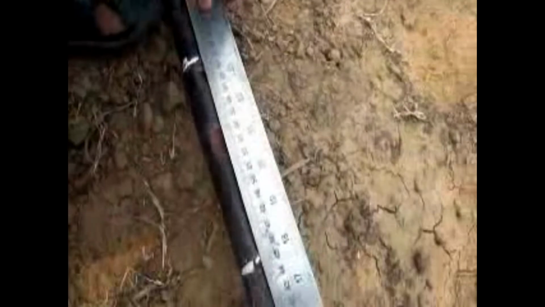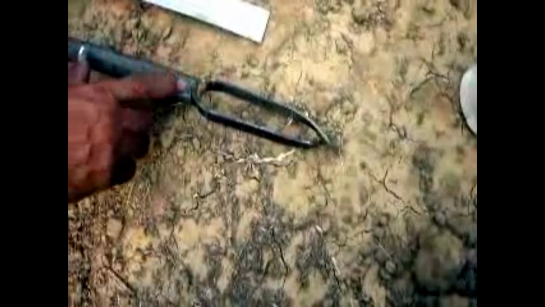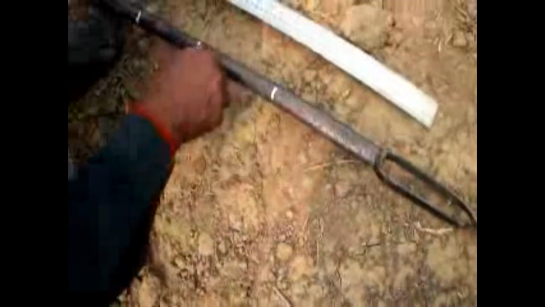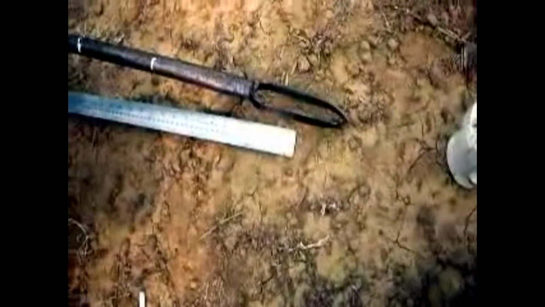So these are the points. If we are inserting this auger inside the soil, we will get sample from 30, 45 and 60 centimeter, and collect the sample to compare with the soil moisture we are getting from tensiometer and FDR method. So let us take the samples.